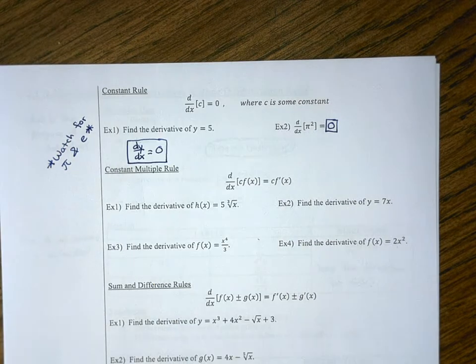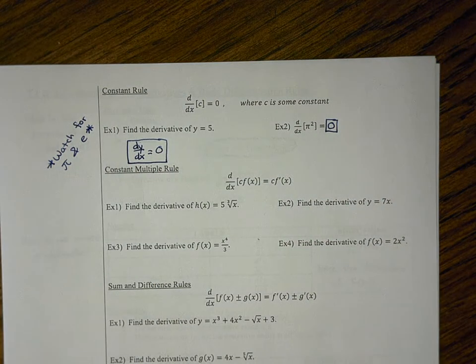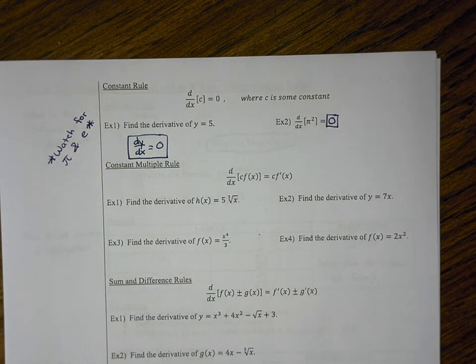Watch out for pi and e. Those two are values that look suspiciously like variables, but they aren't. Pi and e are numbers in the same way that 5 is a number. Pi is 3.14159, etc. E is a number, so their derivatives are therefore still going to be 0.